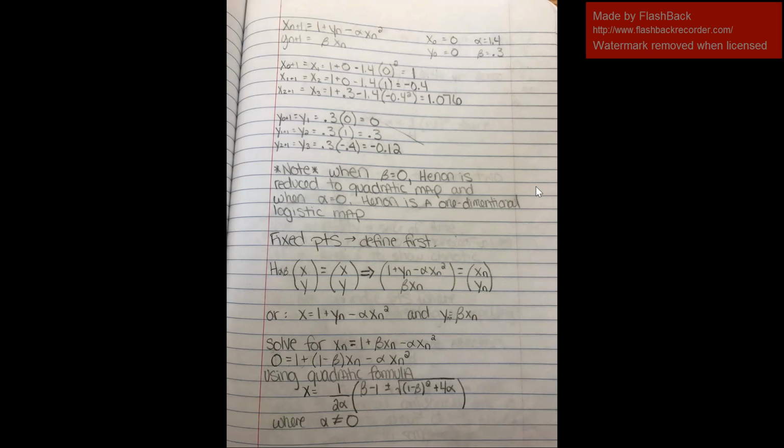So, a fixed point. The formal definition of a fixed point is that the point x is a fixed point of f if f(x) equals x. So how did I do this? I used matrices to find these, and I just set x_(n+1) equal to x_n and y_(n+1) equal to y_n.